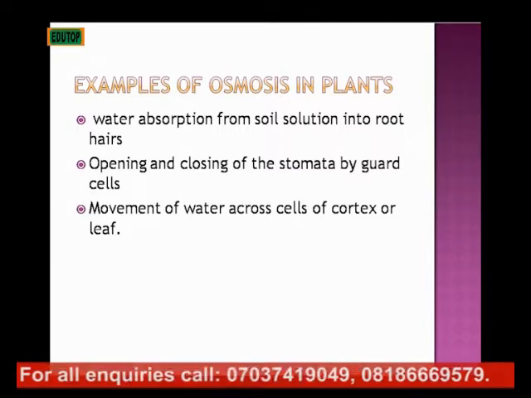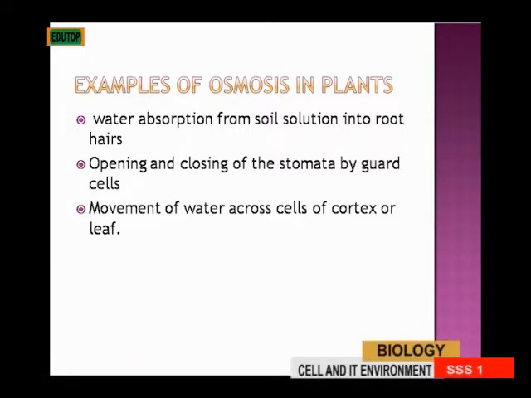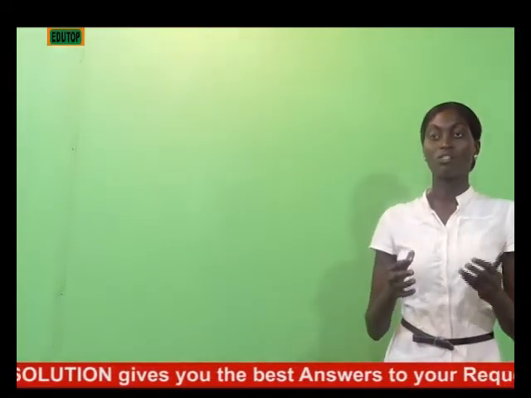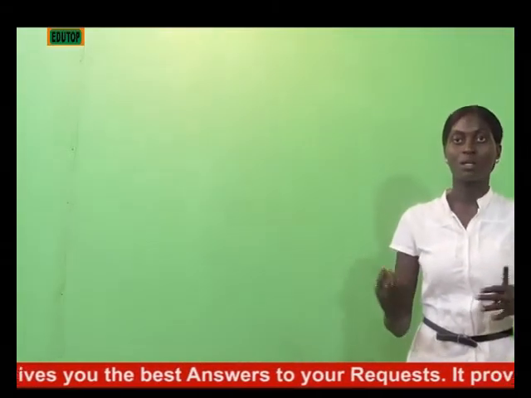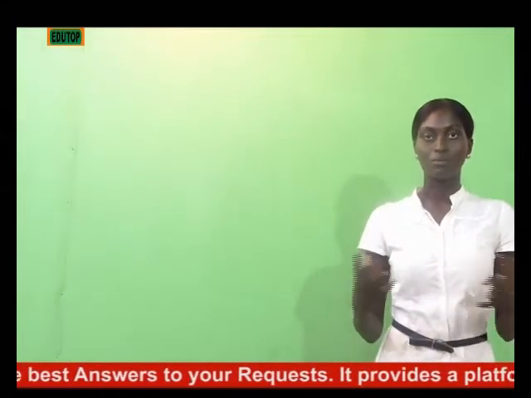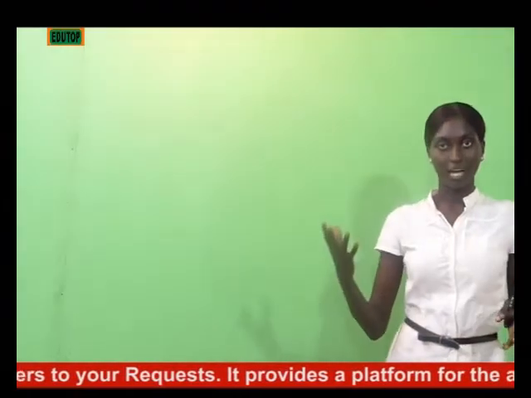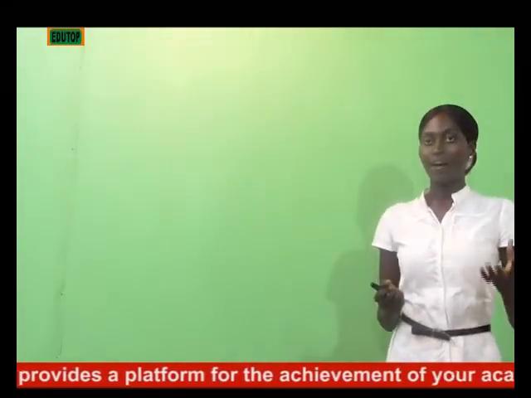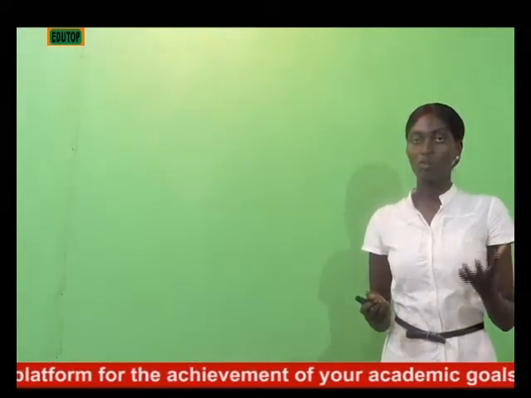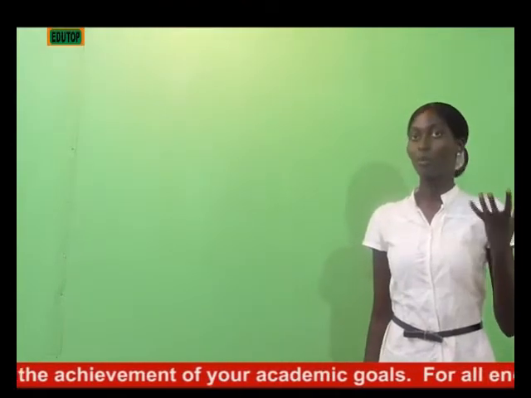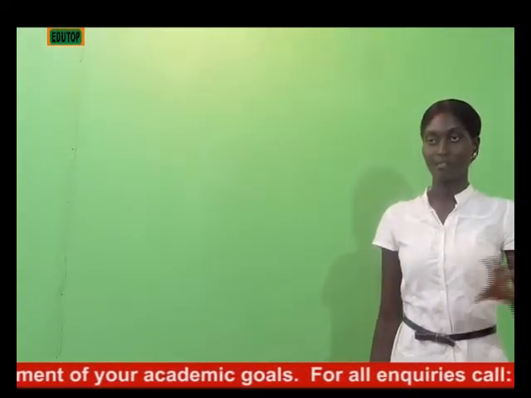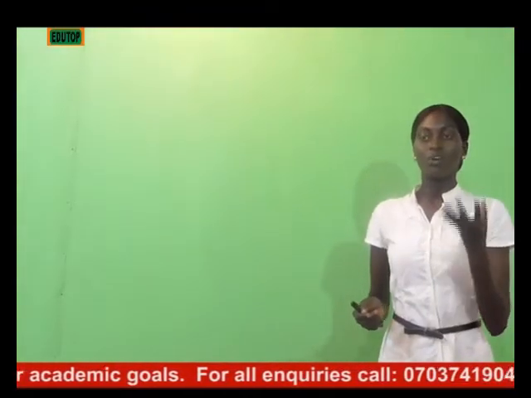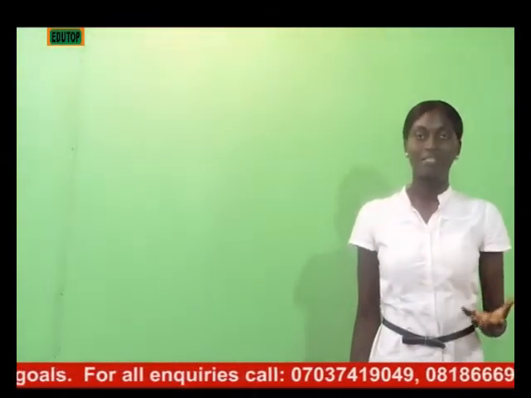Then another example is the opening and closing of stomata by guard cells. You know, stomata is the one responsible for respiration in plants, and it also controls the rate of water absorption and the rate of dehydration that occurs, transpiration in plants. So when the stomata is opened, there are various factors that affect the opening of the stomata. Light is a major one. Stomata is opened in the day, when there is sunlight, but at night you find it closed. So osmosis is the one that controls the opening and the closing of the guard cells of the stomata.